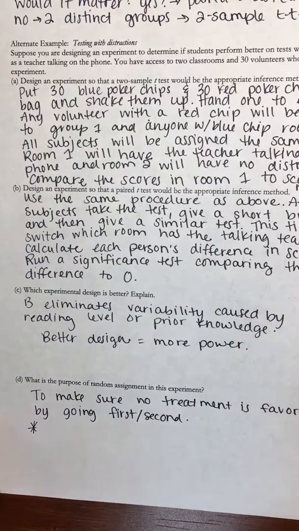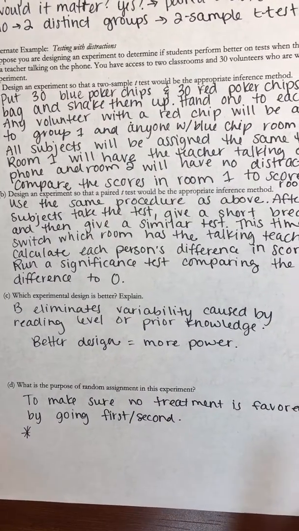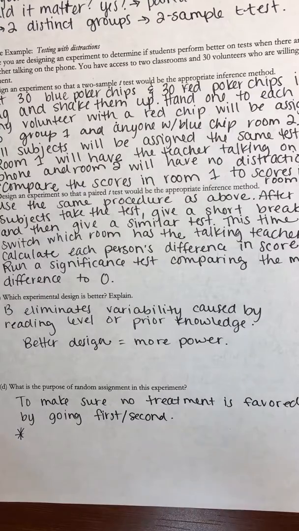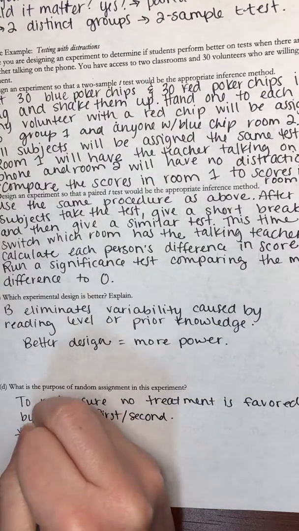So that could eliminate sources of variability like fatigue, if they got tired from the first test, other stuff like that, but just as an example.